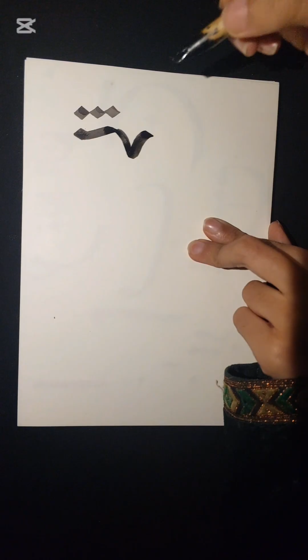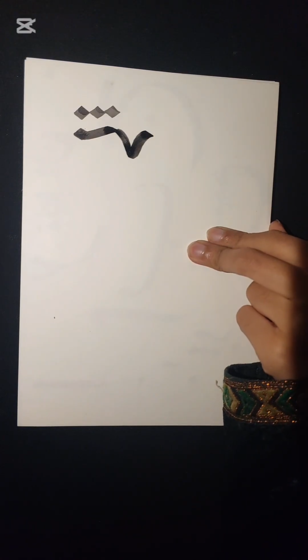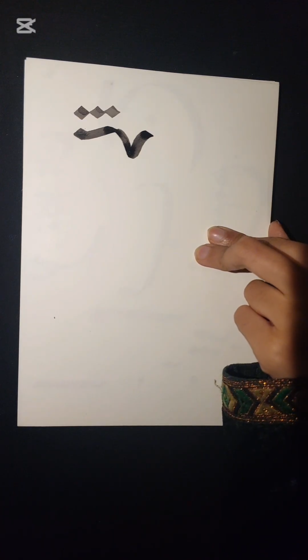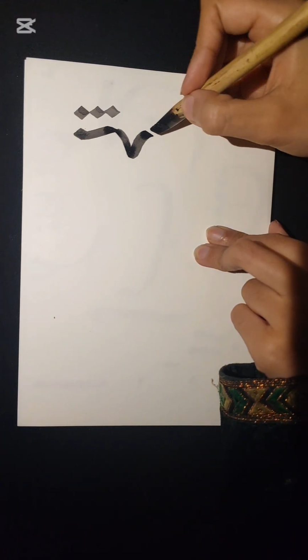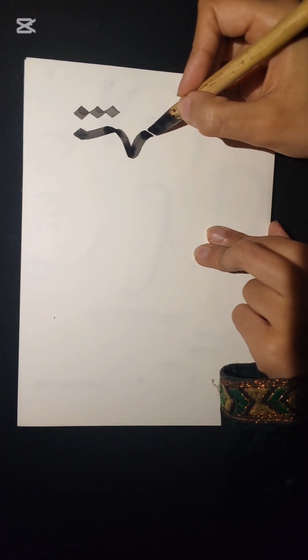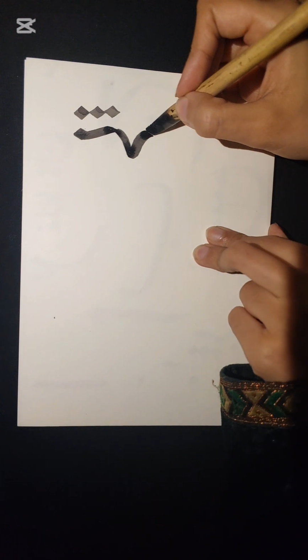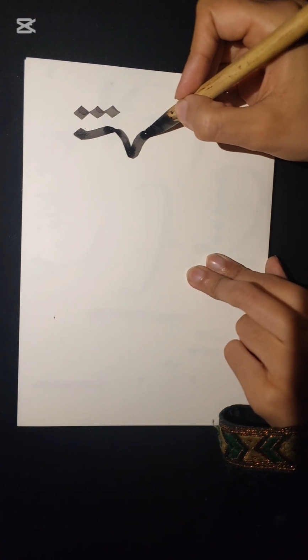Sorry for all this ink. These papers are really tricky to write. So now what you're gonna do is, here the horizontal measurement of ya when coming at the end of some letter is 7 dots.